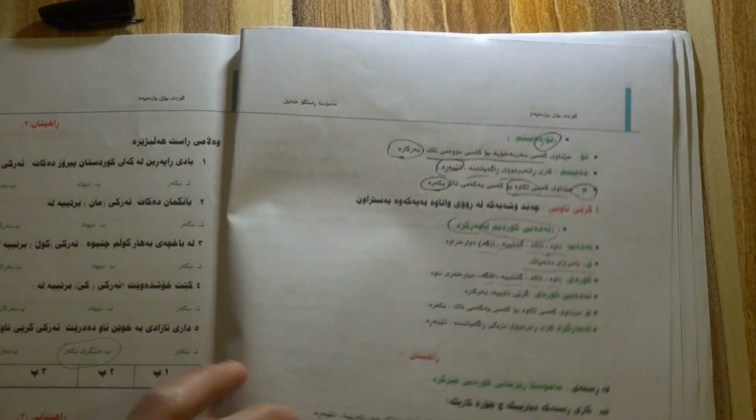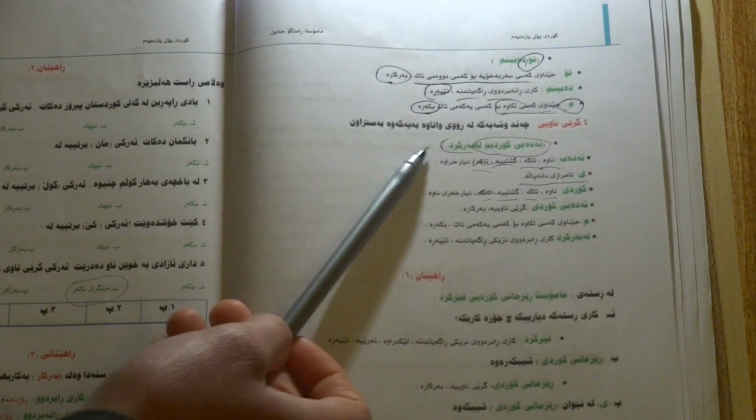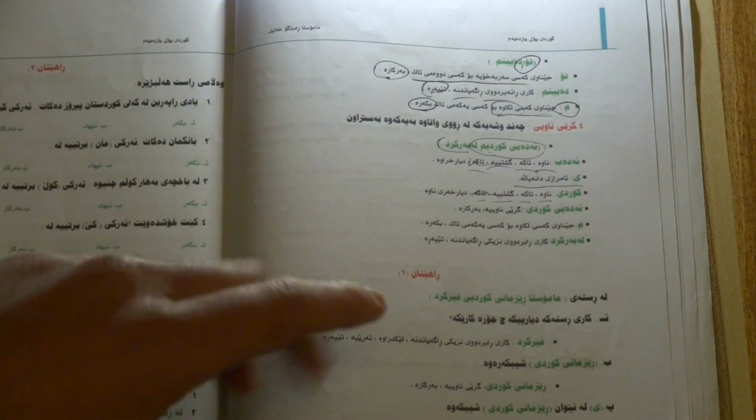So let's get to the final one of تەواوکەری کار. بەرکار. Let's get to the final بەرکار, and that is گرێی ناوی. گرێی ناوی, گرێ means knot, like a rope, a knot. So when you tie a knot, similarly, گرێی ناوی is a knot of two names. چەند وشەیەکە لە ڕووی واتاوە پەیوەستن بە بەیەکەوە بەسراون. Words together that are connected through meaning, but also a connecting word.